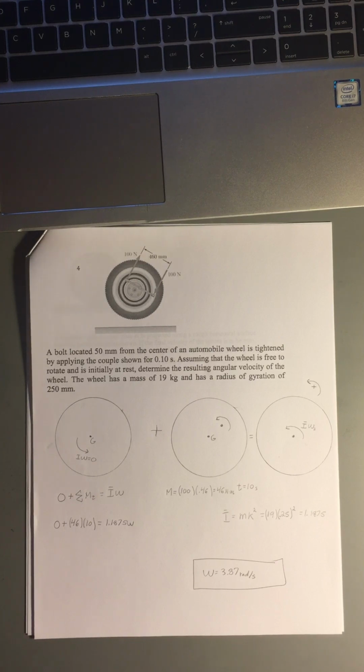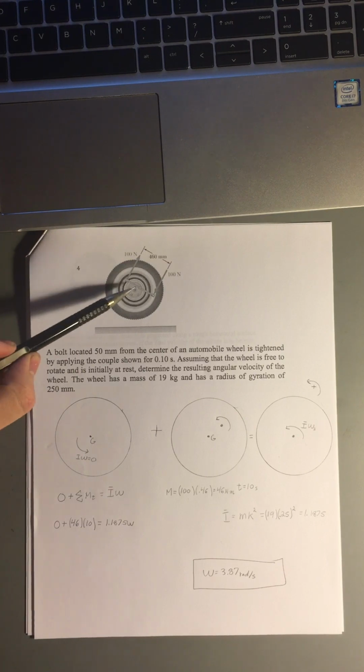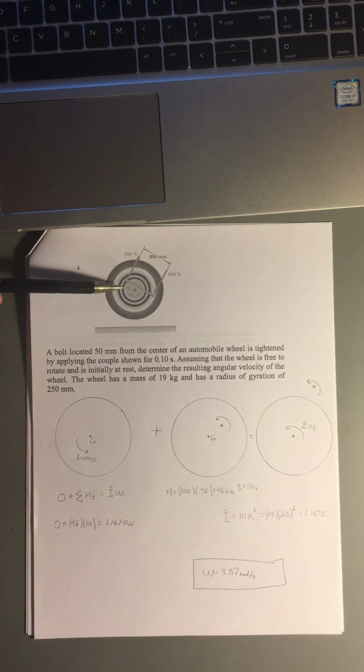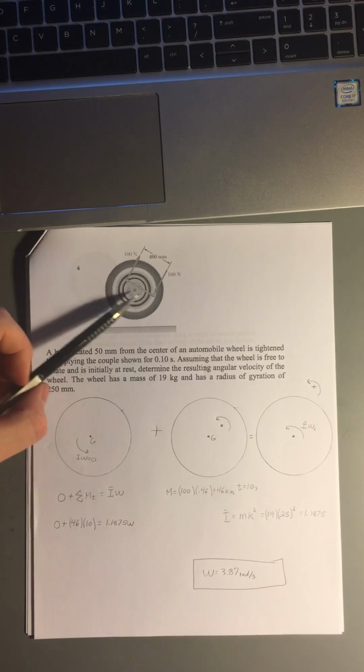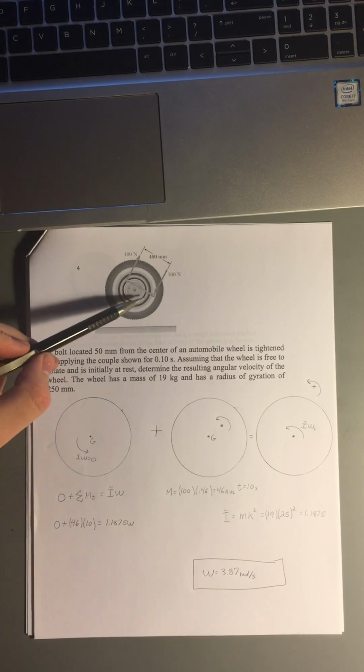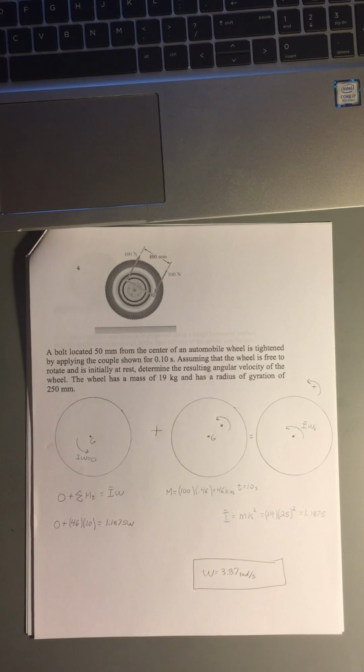And so in problem number 4 here, we're given this tire, and we're tightening a lug nut here using this wrench. And looking at the diagram here, we can see that we're twisting both ends of this wrench in equal and opposite directions, which means that we're going to be creating a moment around this lug nut here, or this bolt. And so the question wants us to find the angular velocity of this wheel that is caused by us tightening the bolt using the wrench.